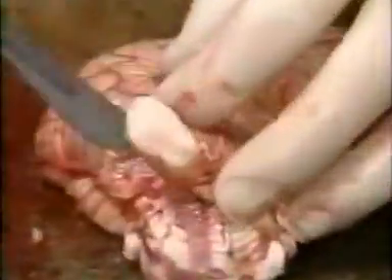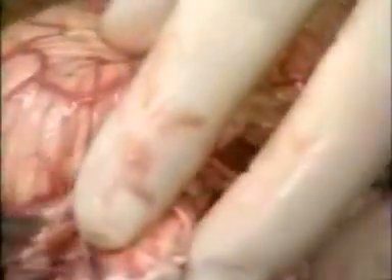She's now dissecting off the brainstem from the cerebellum, cutting the cerebellar peduncles.